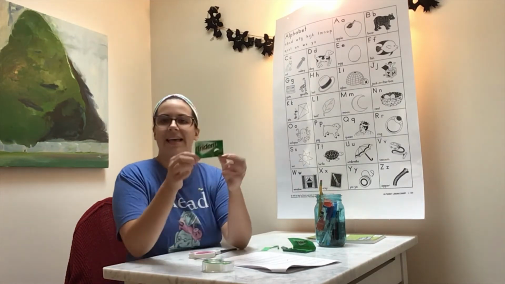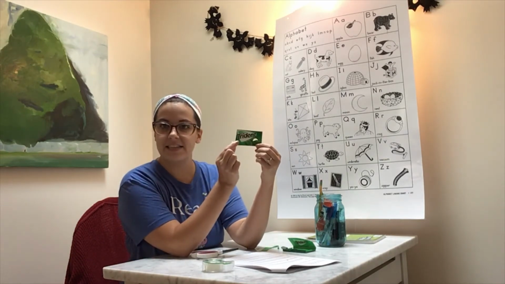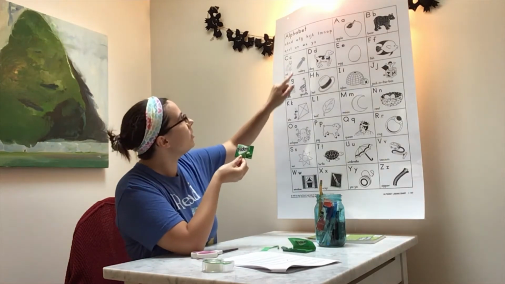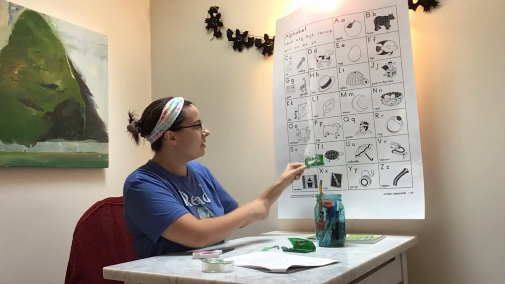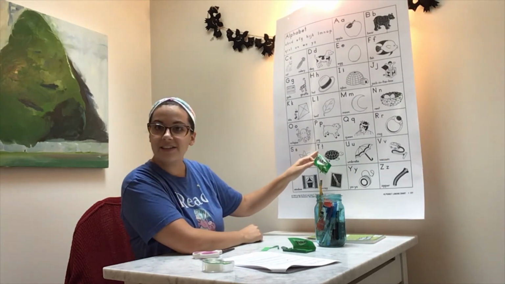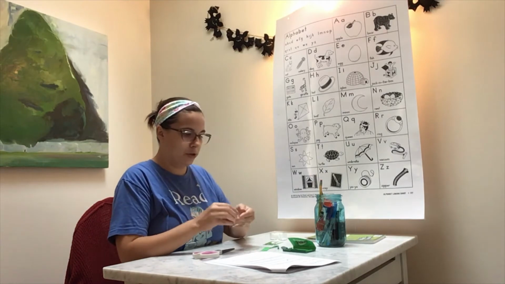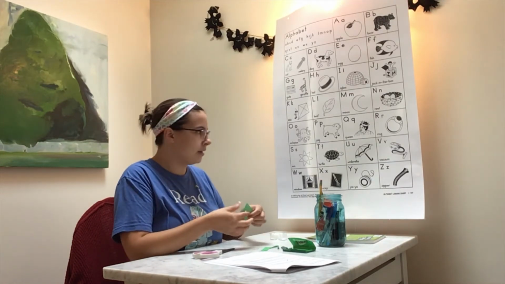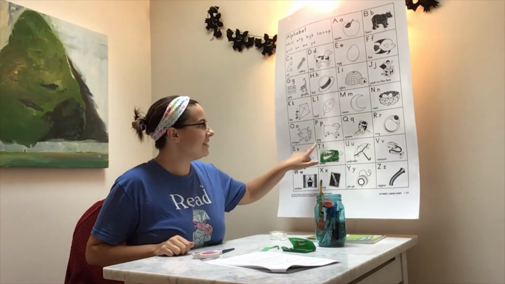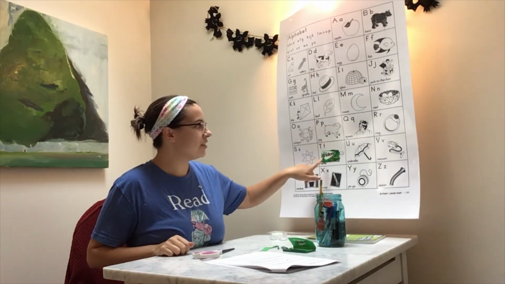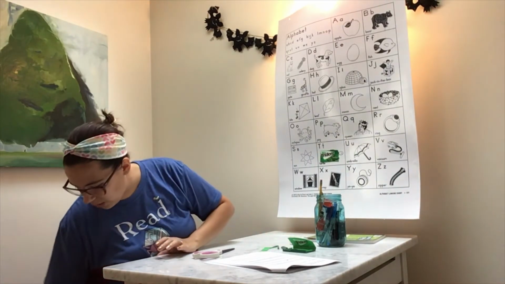All right. Trident starts with the letter T. So I'm looking on my alphabet chart for the letter T. Turtle. So I'm going to take a piece of tape. If you're using your notebook, you can use glue and glue it right on. And I'm going to stick it right here. Turtle. Trident.